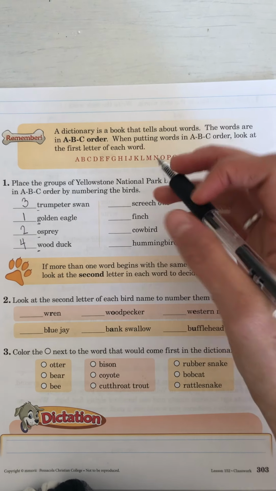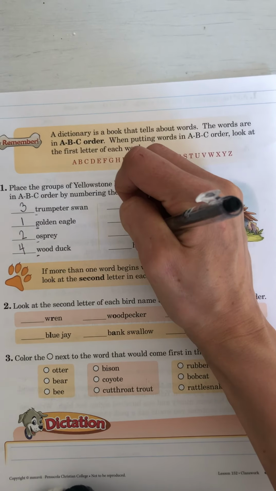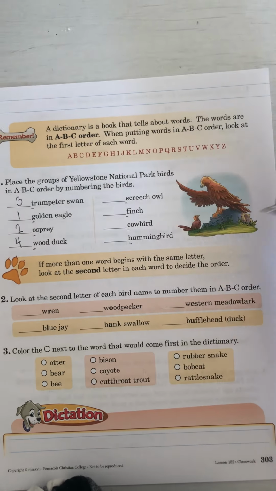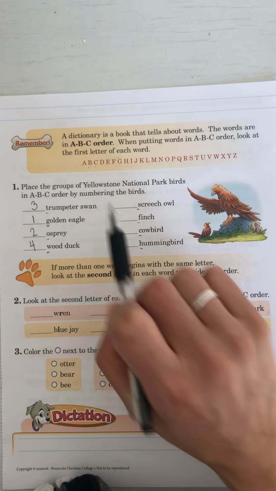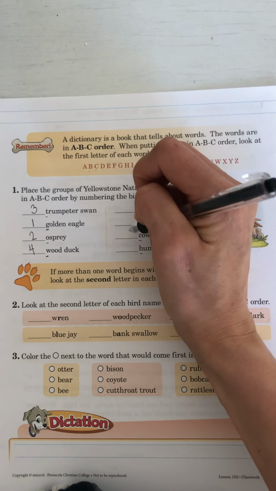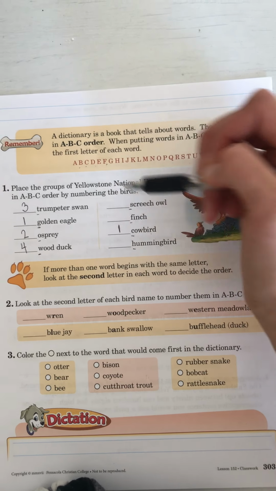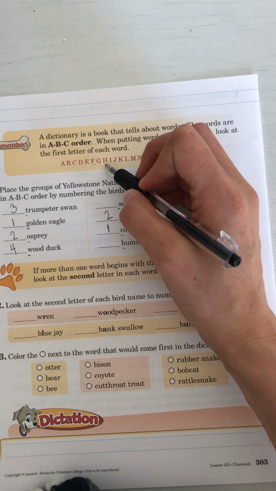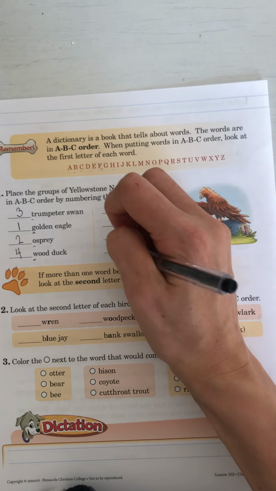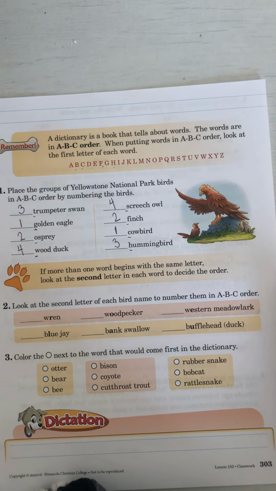All right, now we have S in screech owl, F in finch, C in cowbird, and H in hummingbird. So let's start at the beginning. A, B, C. Oh, we have a C, so that tells us that cowbird is going to be first. D, E, F. Here's an F, and we have an F for finch, so that's second. G, H. Hummingbird, so that's third. And that tells us the screech owl is going to be fourth.